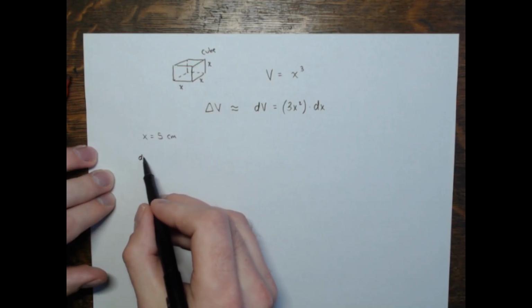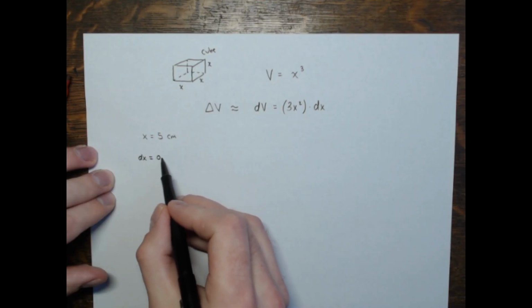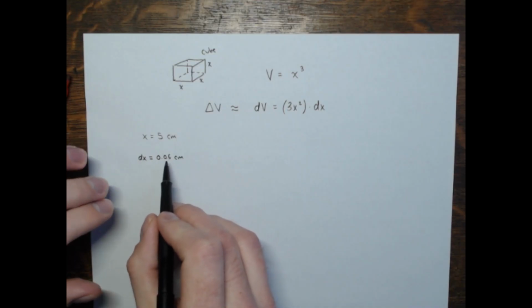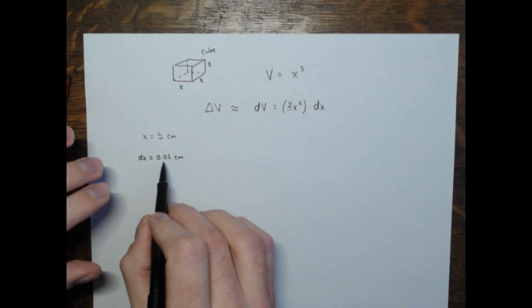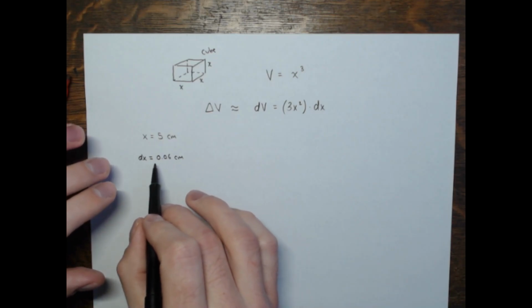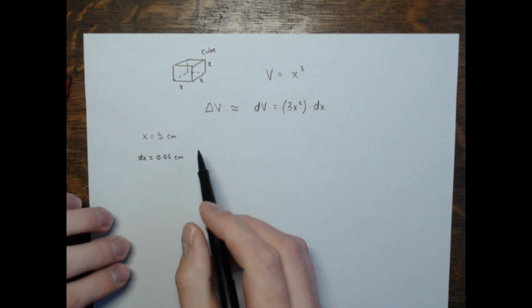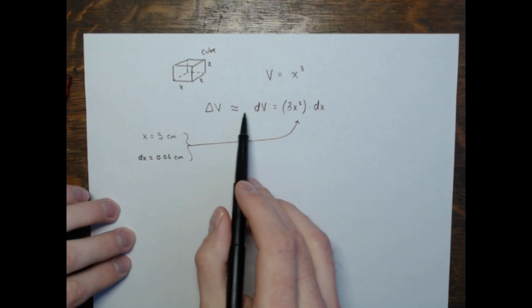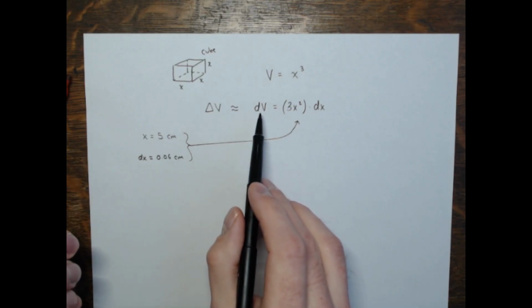So that would be dx, 0.06 centimeters. This is how much the side length could possibly be changed by, how much you might be off.